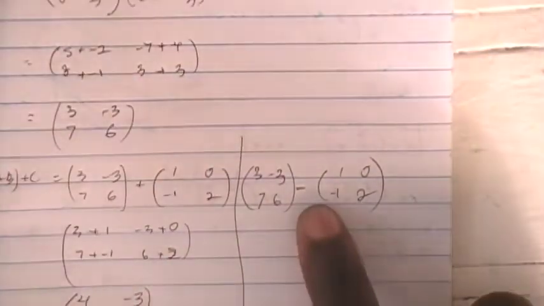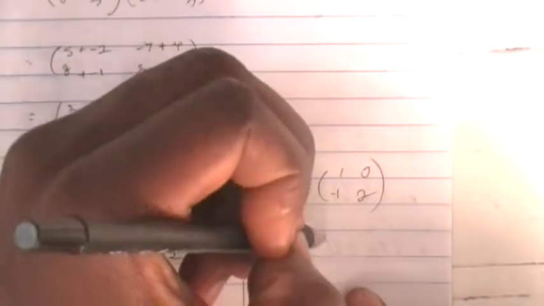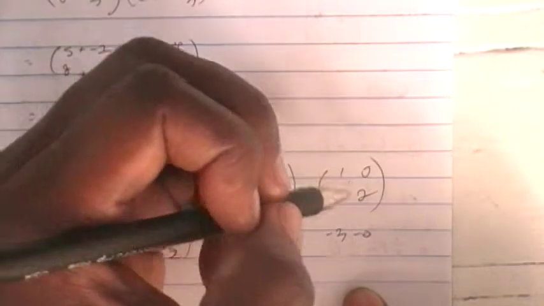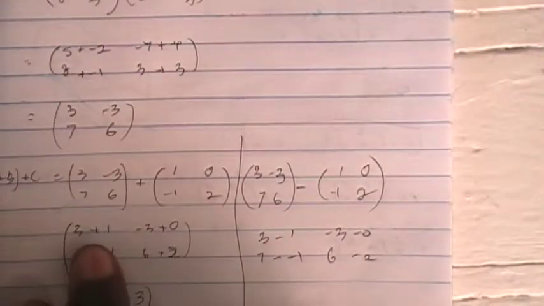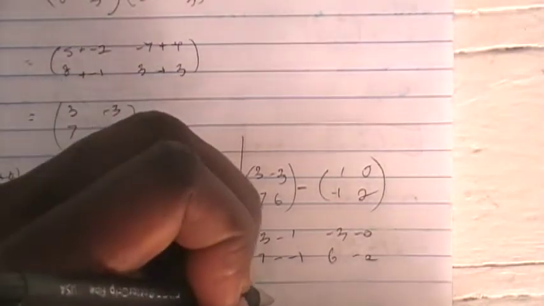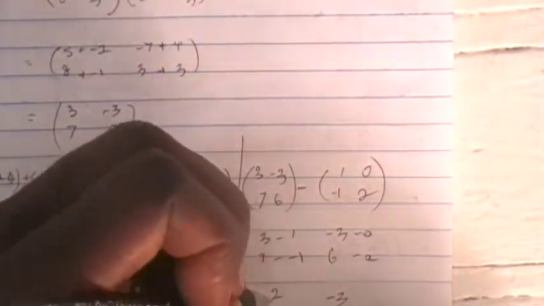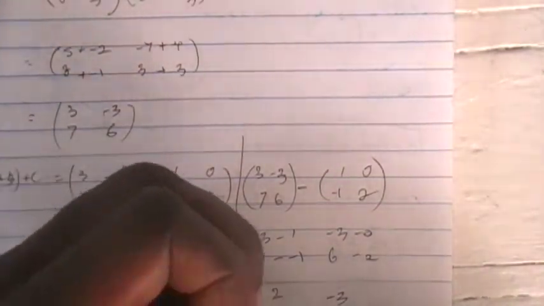Now we have to subtract. This would be 3 minus 1, minus 3 minus 0, 7 minus minus 1, and 6 minus 2. So the minus comes instead of the addition here. So this would be 2, and this would be minus 3 still. This would be 8. Minus and minus gives you a positive. And this becomes 4. So that's it.